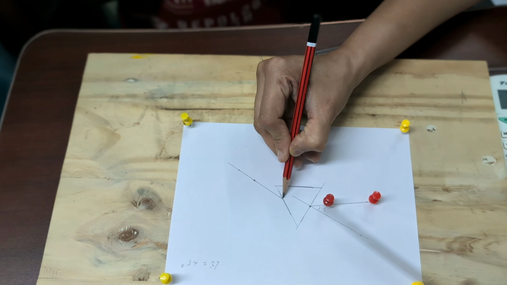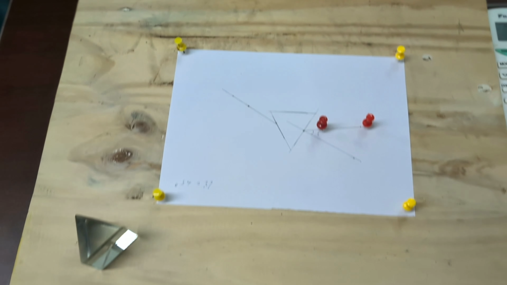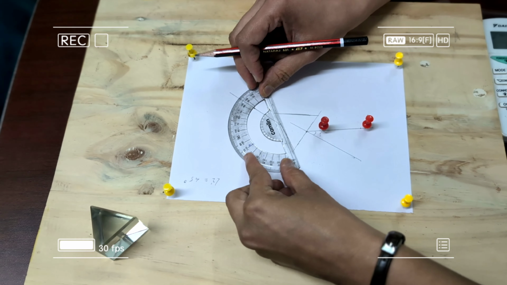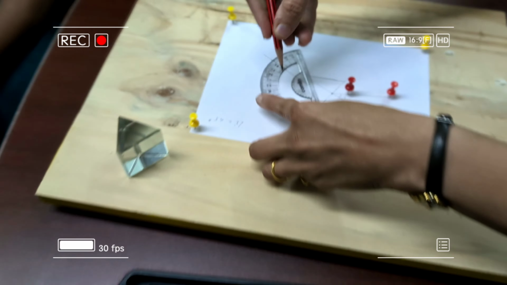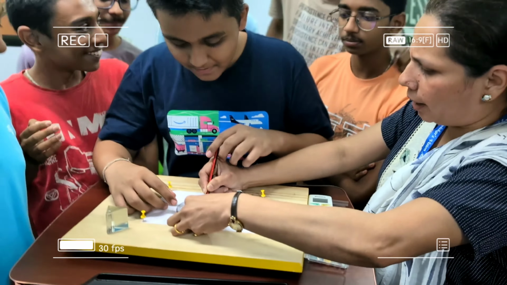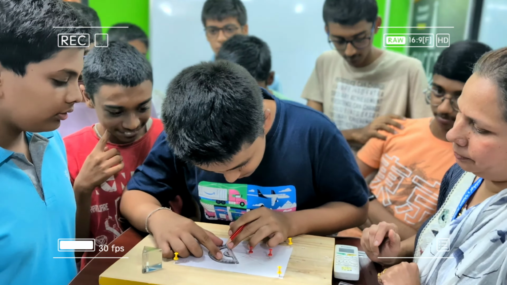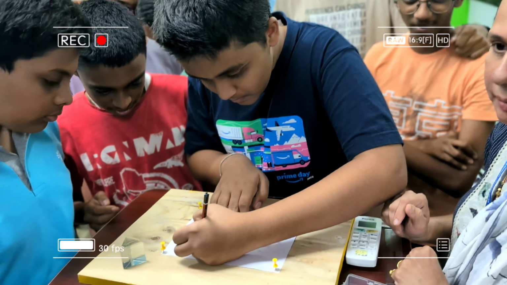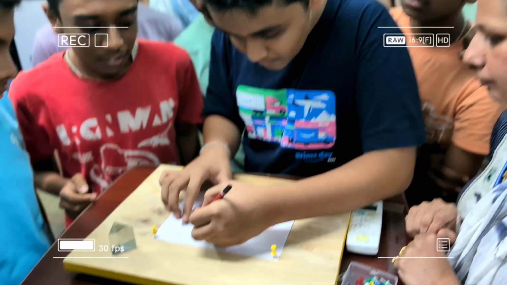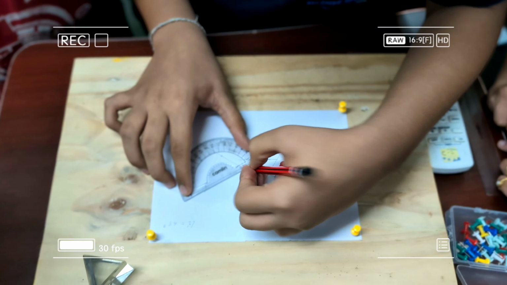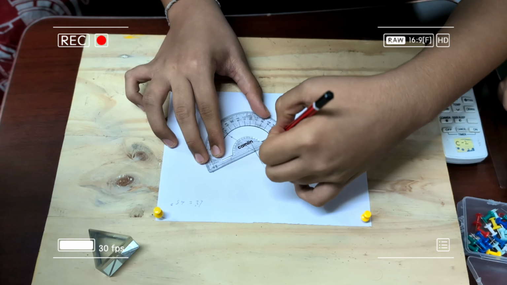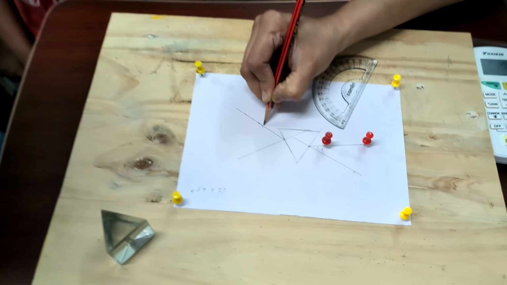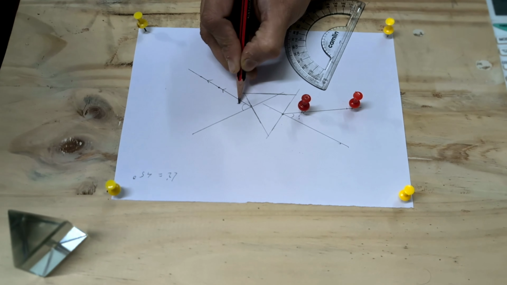Next step, काय असेल आता या पॉइंटवर? नॉर्मल काढायचं. नॉर्मल, राईट. अगेन 90 डिग्री. This is the emergent ray. So this is the angle of emergence.